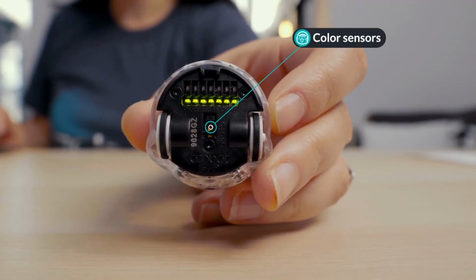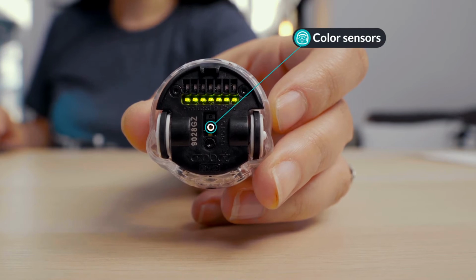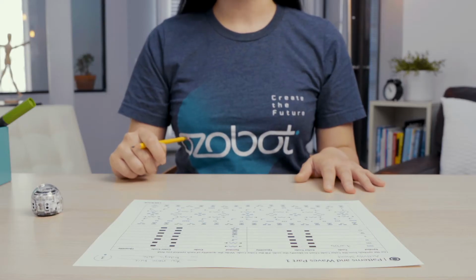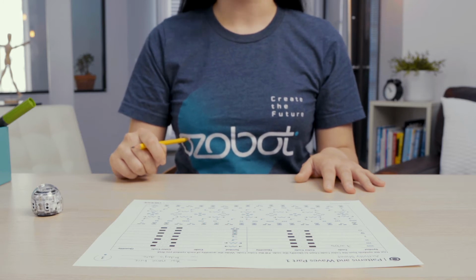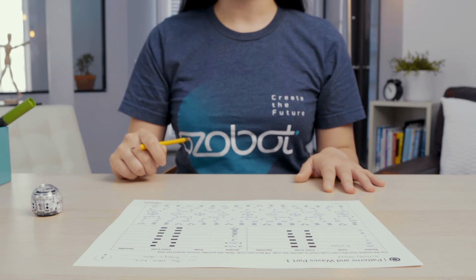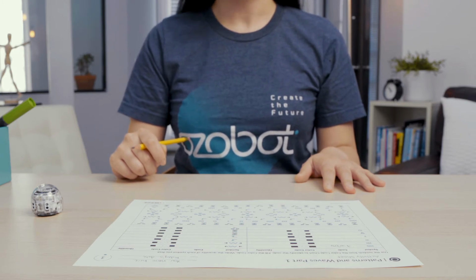Ozobots have a color sensor on the bottom of the bot that recognizes red, blue, black, and green. When those colors are organized into patterns, Ozobot reads the patterns as instructions to do certain things. When you give Ozobot instructions using color codes, that is called programming.